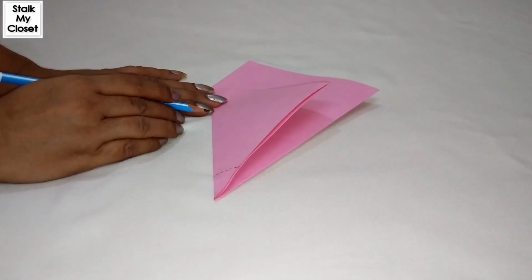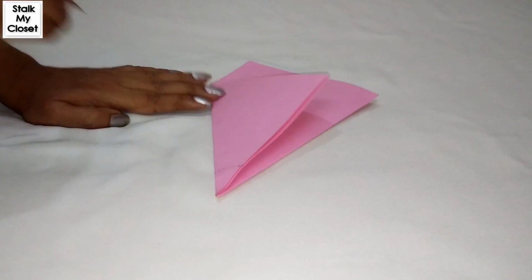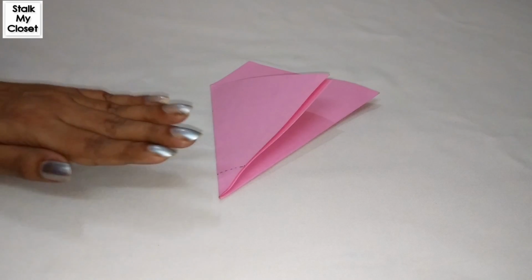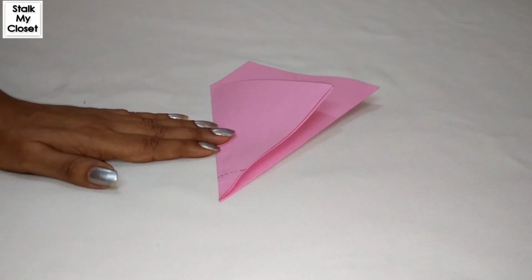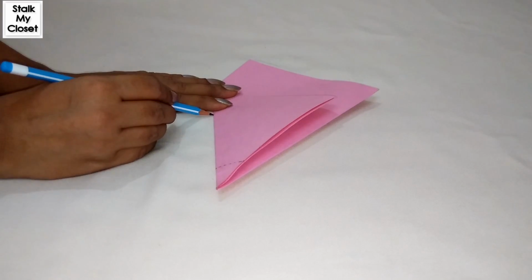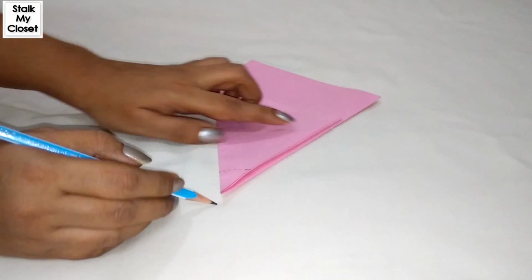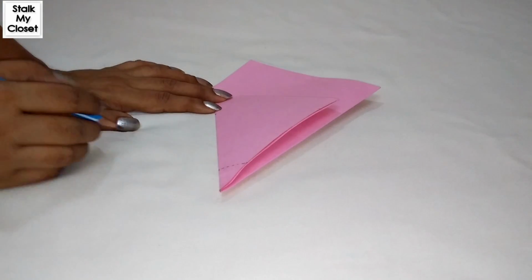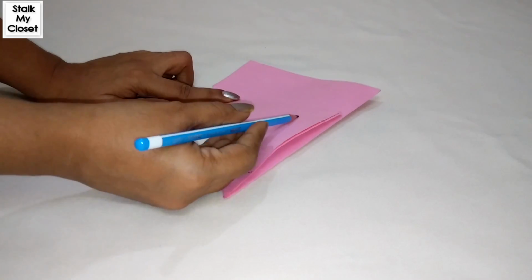Now from this point, mark the length of skirt, which would be full length minus bodice length. As in my measurement, full length is 53 inch and bodice length is 13.5 inch. So 53 minus 13.5 is 39.5 inch. So I'll take the length 39.5 inch. Now measure length from the top and mark the same measurement on the other side. Just keep the measuring tape on the top and mark the same measurement in between.